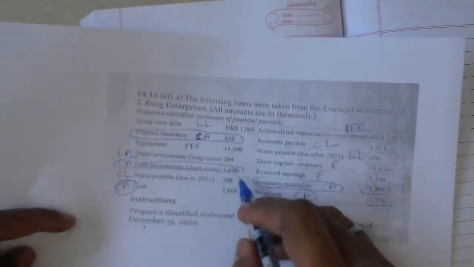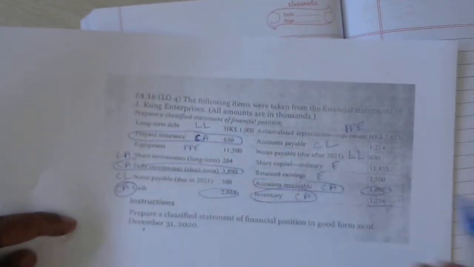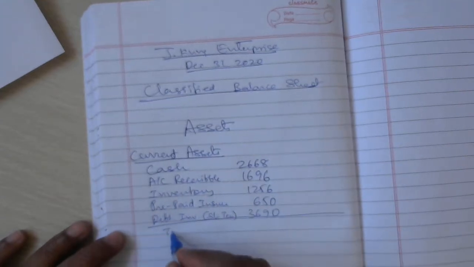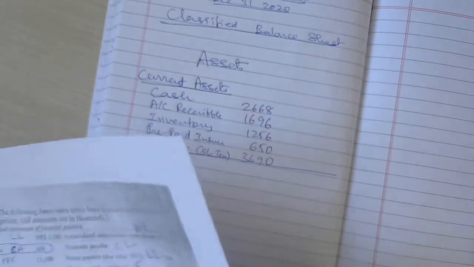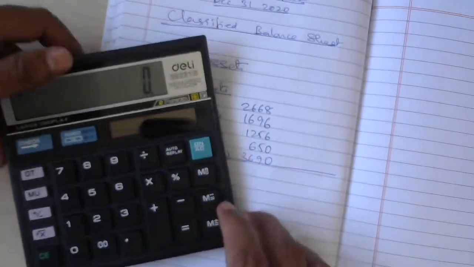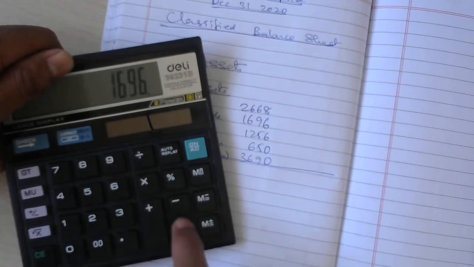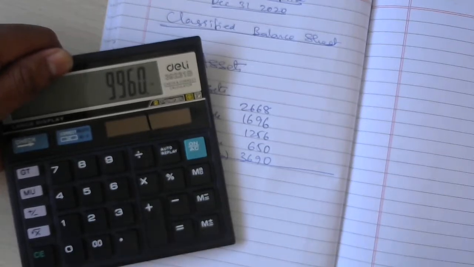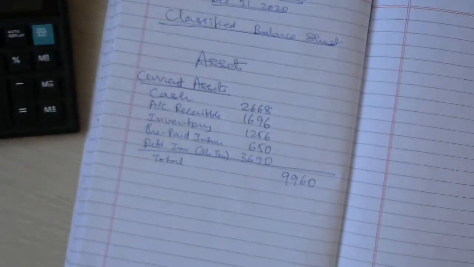Okay, so I have all these entries. 1, 2, 3, 4, 5 entries are there. So now I can know what is my total of current assets. Let's quickly do that. 2668 plus 1696 plus 1256 plus 650 plus 3690. So 9960 is my total of current assets.